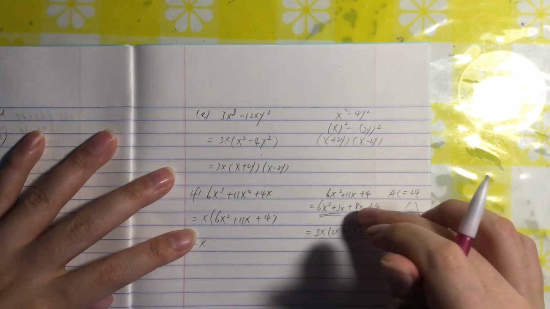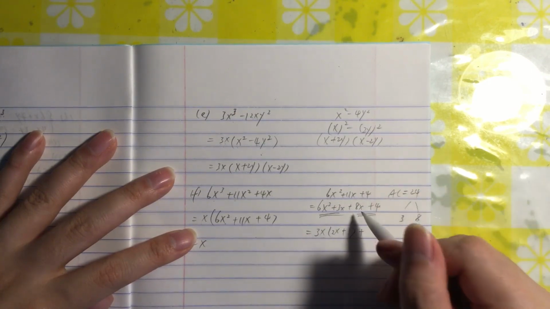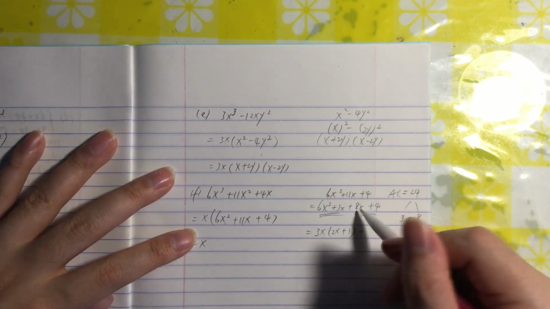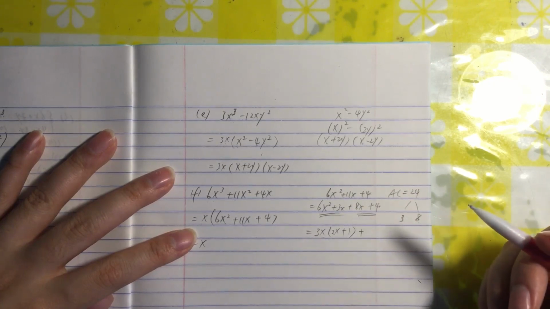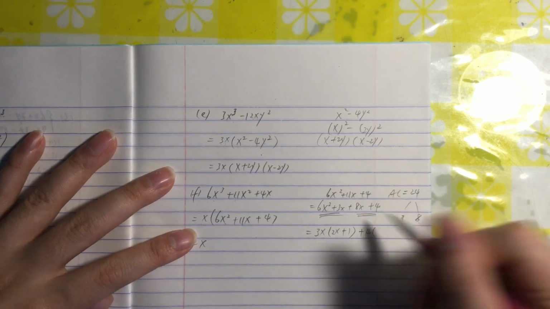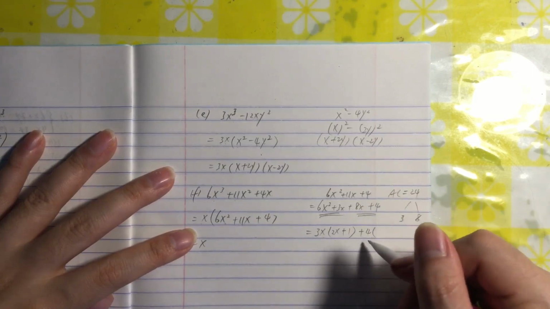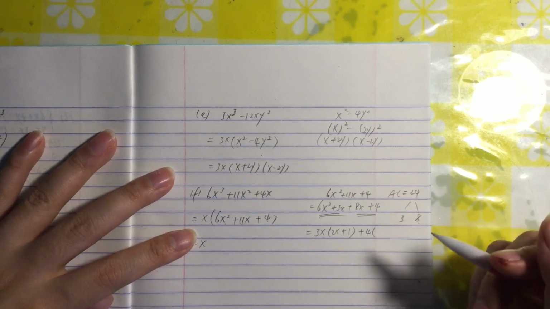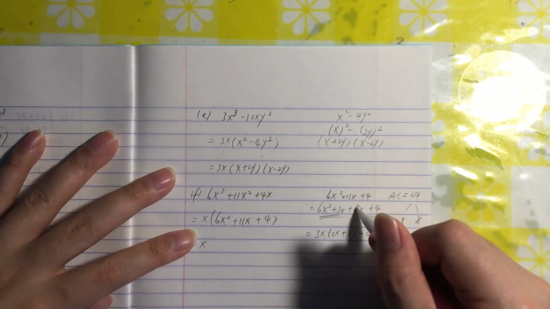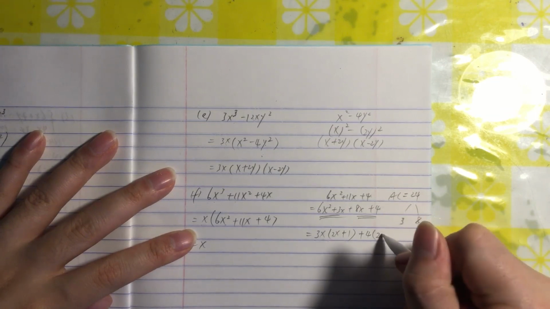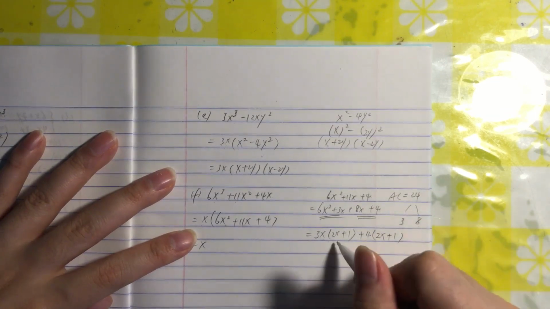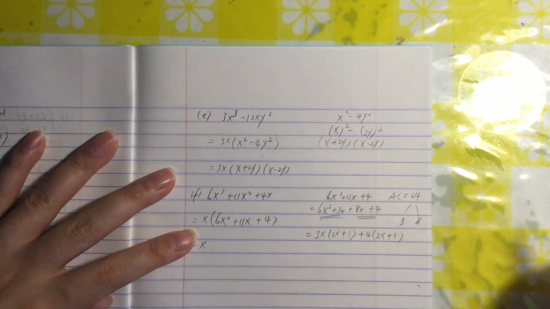Then for the last 2 terms here, we have 8x plus 4. Take out the greatest common factor for 8x and 4. For 8 and 4, the greatest common factor is 4. There's no common letter, so that's the greatest common factor between 8x and 4. If I pull out 4, what's left? 8 divided by 4 is 2. X stays the same. 4 divided by 4 is 1. So that's how we factor the second half.